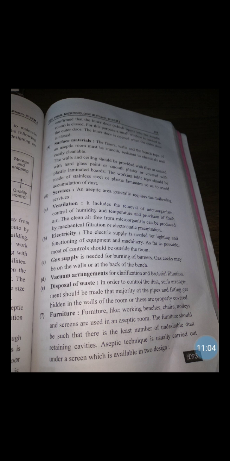It is important. The furniture should be such that there is the least number of undesirable dust retaining cavities.